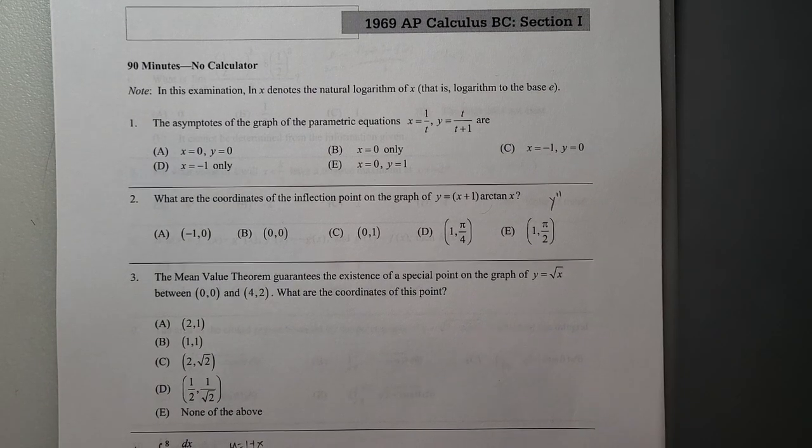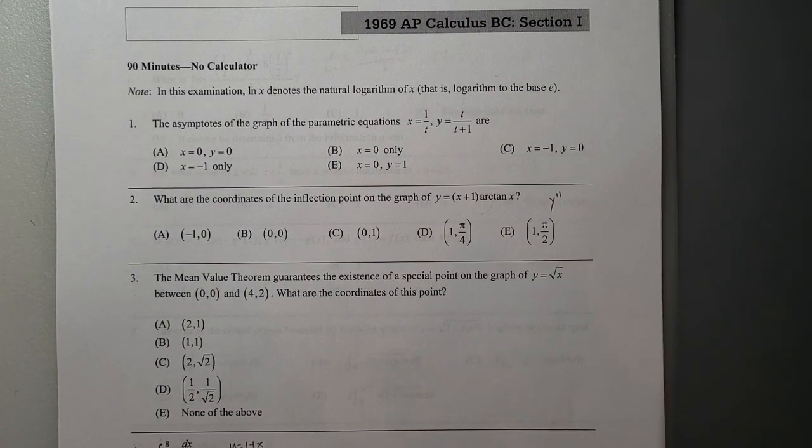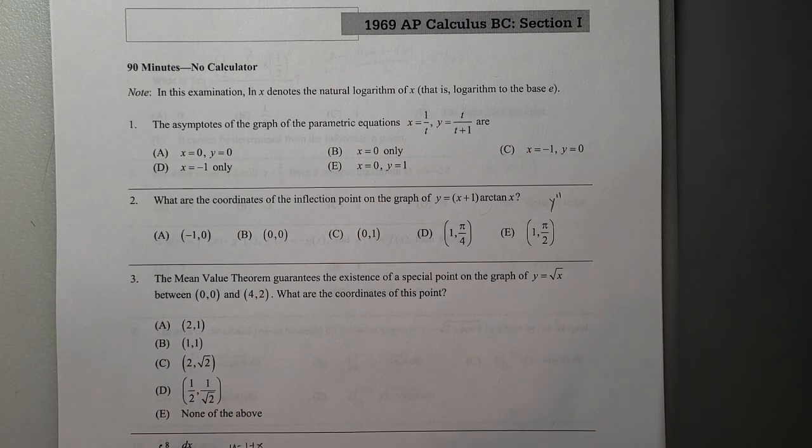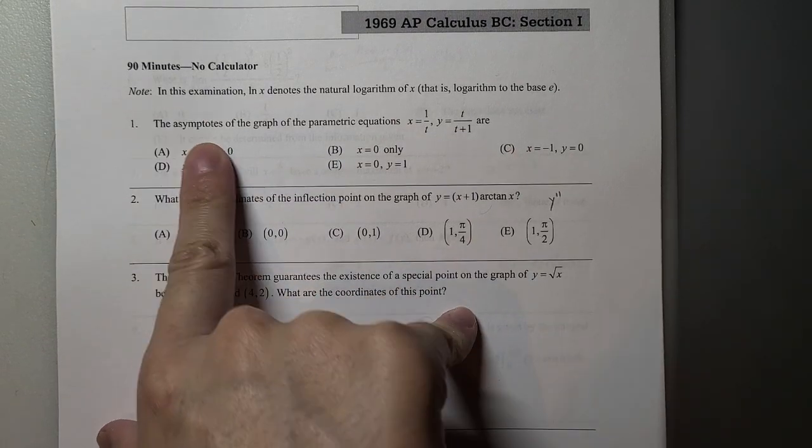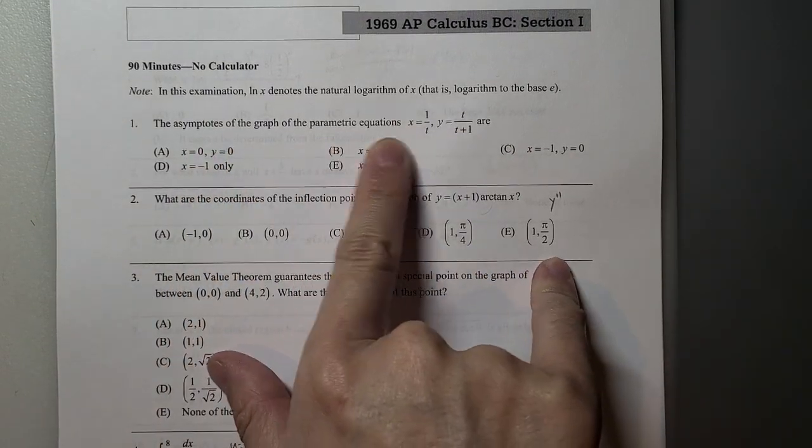And also, one more thing, I did work out the problems beforehand, so I'm going to do that format in which I just show my solutions and talk through it versus me working it out live on the video, okay? Or it'll depend what the problem is. I might redo it also, okay? Anyway, so let's begin. The first one, asymptotes of the graph of the parametric equation.